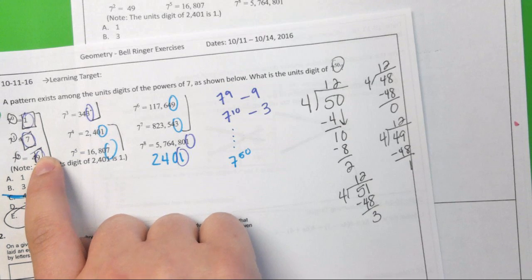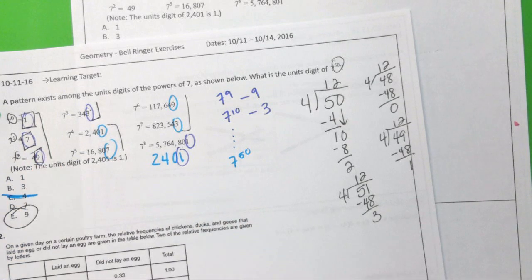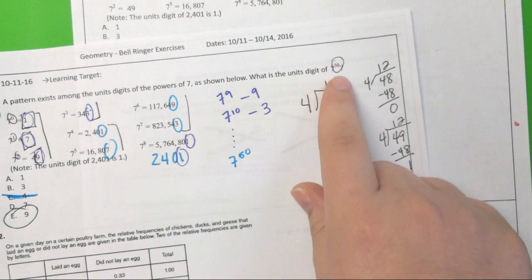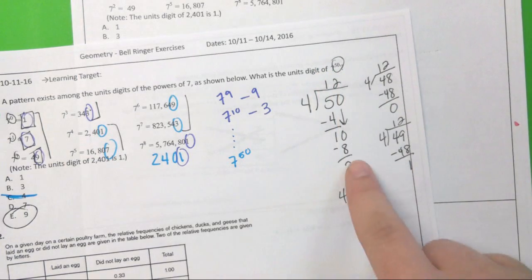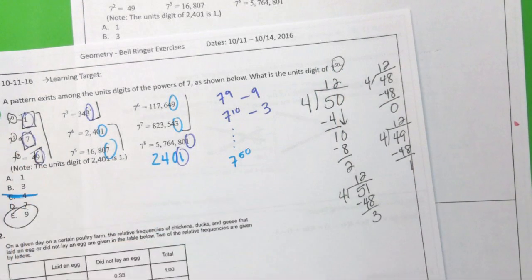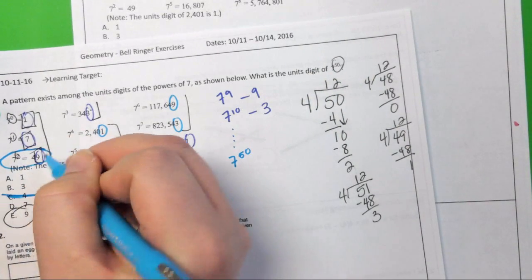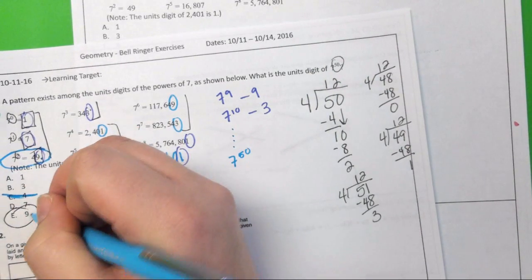I guess that's really complicated and crazy, but now that you've seen it, if the pattern was 3, you would divide by 3. If the pattern was 5, you would divide by 5. You just have to figure out how many are in the pattern and divide that into the exponent. The remainder helps you know which one to go with. Since our remainder was 2, we're going with 7 squared, which is a 9 at the end. So we're going with E, which is 9.